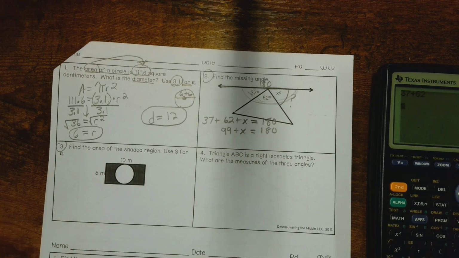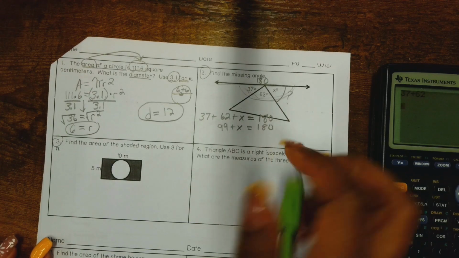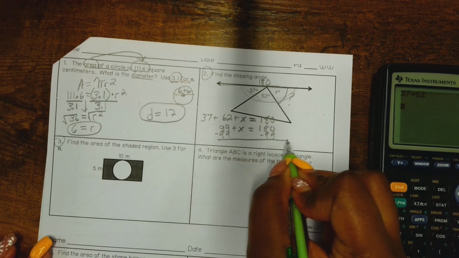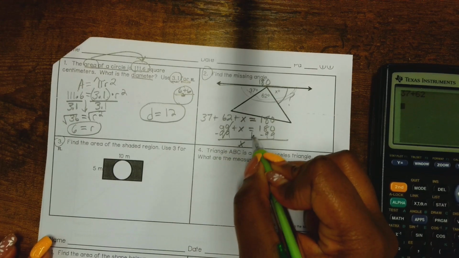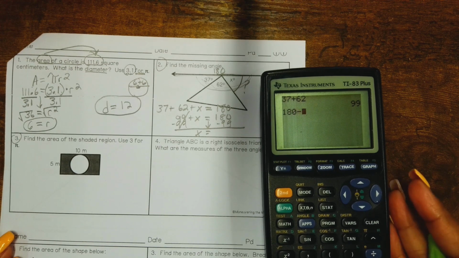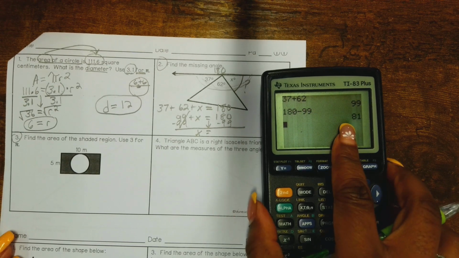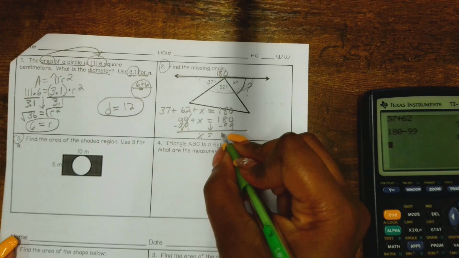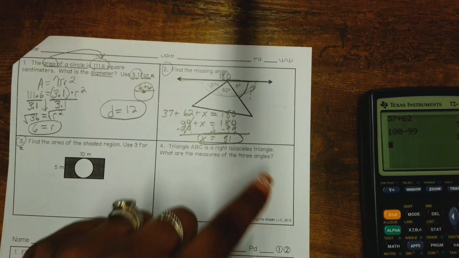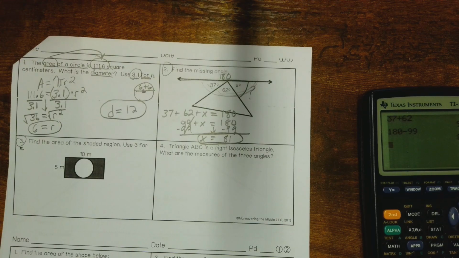So now to figure out what's left, we're going to subtract 99 from 180. What did you say? 81. 180 minus 99 gives us 81. So x is 81 degrees. Do you need me to zoom in or something? Okay.